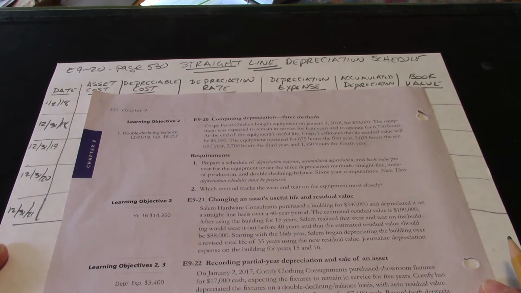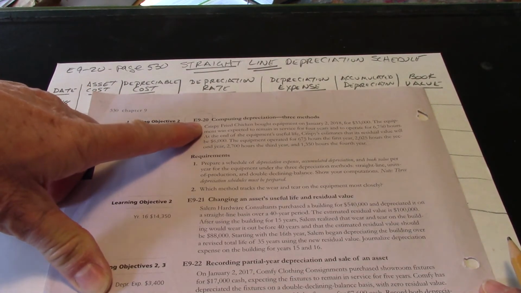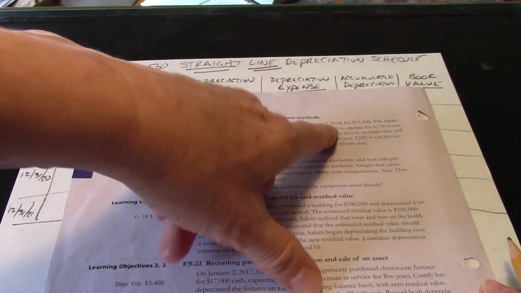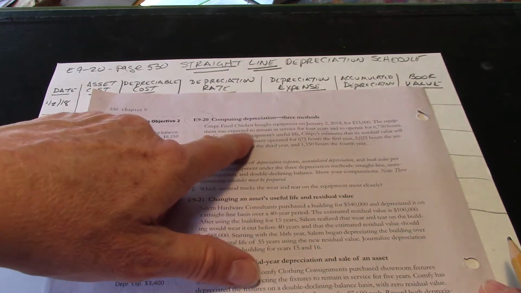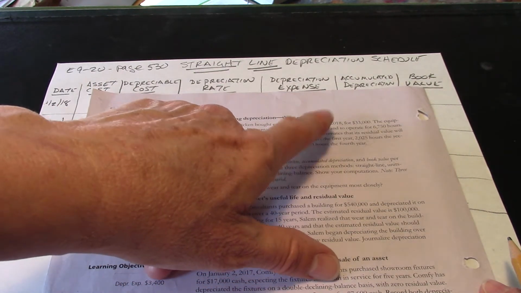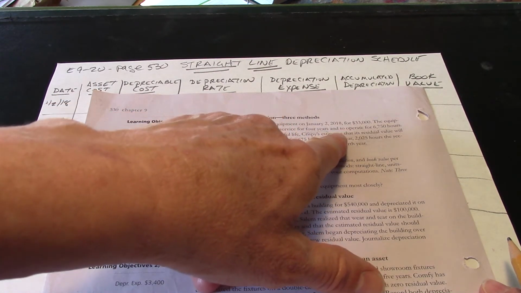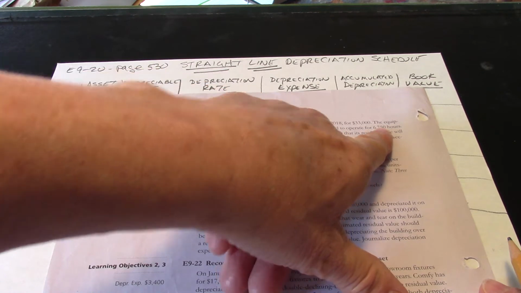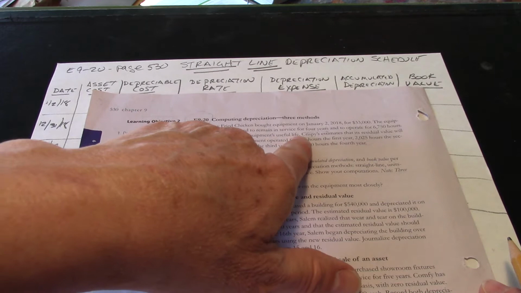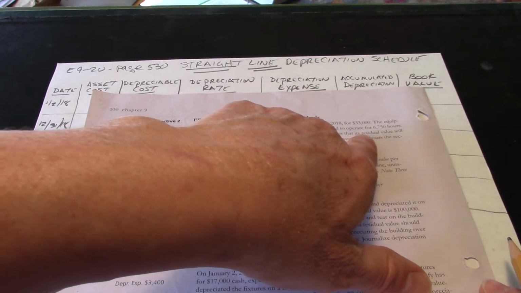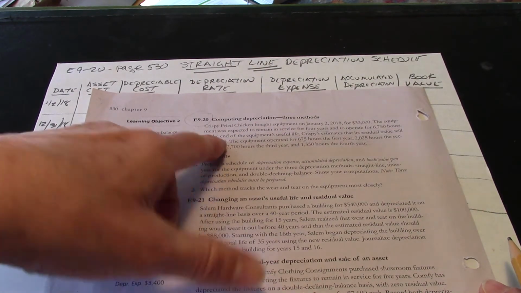Alright, so in this problem, we've got a company that we are the accountants for named Crispy Fried Chicken. They buy some equipment on January 2, and it cost $33,000. The equipment was expected to remain in service for 4 years. Okay, so there's its useful life in years. To operate for 6,750 hours, there's its useful life in hours. At the end of the equipment's useful life, Crispy's estimates that its residual value will be $6,000. So there's the residual value.